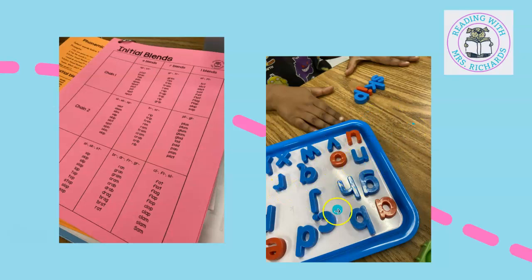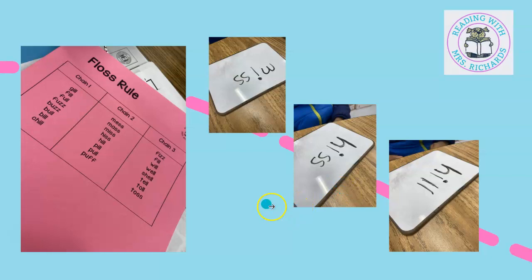So one way to do word chains is you can use magnetic letters, like this example here where they're just pulling the letters from the board. I do that sometimes, especially when I'm a little short on time, but I really prefer to have them write it as much as possible. So they'll get their dry erase board out, and you can see in this example this child has gone from miss to hiss to hill, and doing not only that phonemic awareness practice, but then also putting in the letter formation is very powerful.